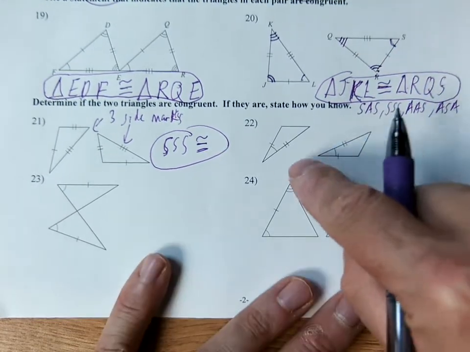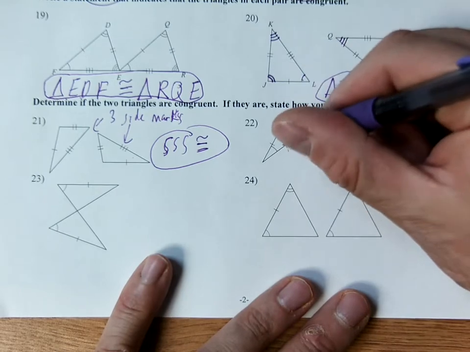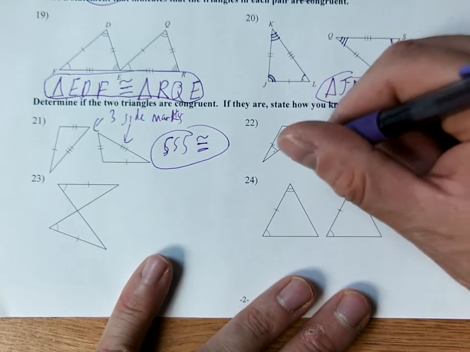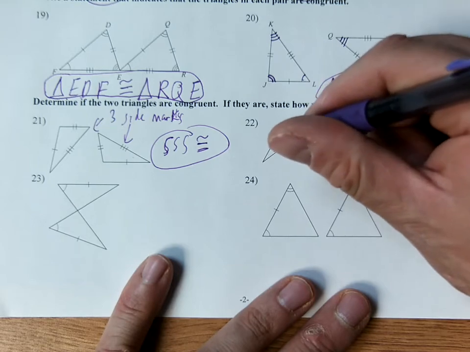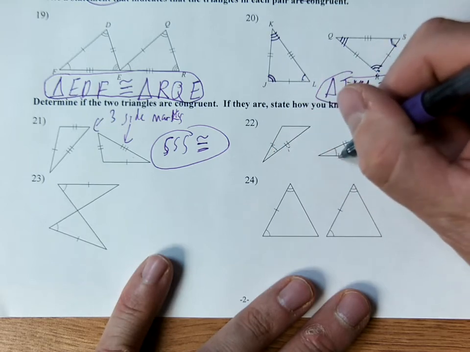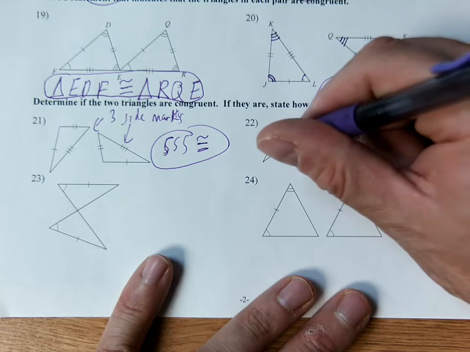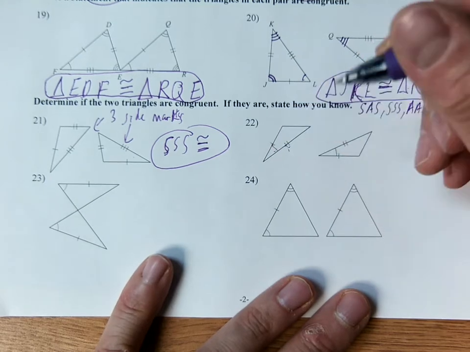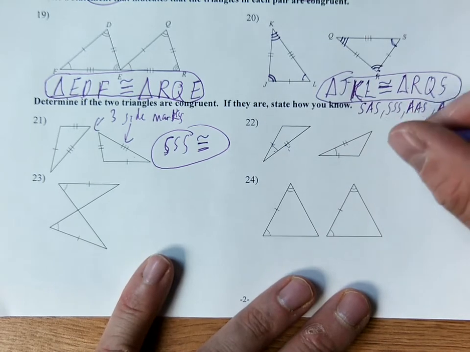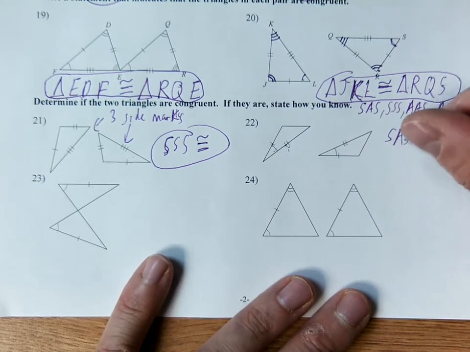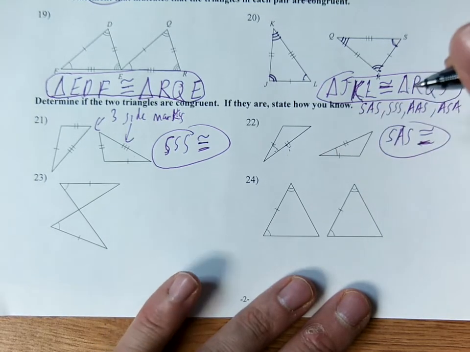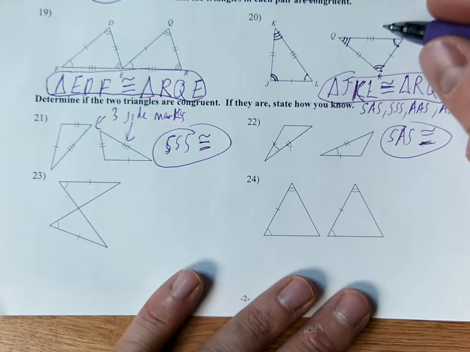What about this one? It's got 2 sides with an angle. Does the angle connect the sides? Yes. So both of these have 2 side markings, 1 angle marking. The angle connects the 2 sides. Notice the angle is in between the 2 sides. That's how I know the side, angle, side. 2 sides with an angle that connects them. Side, angle, side.